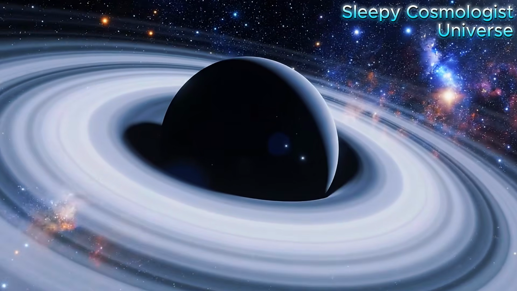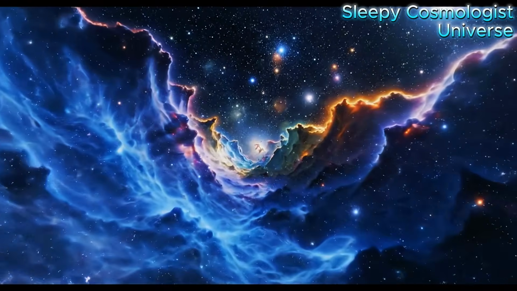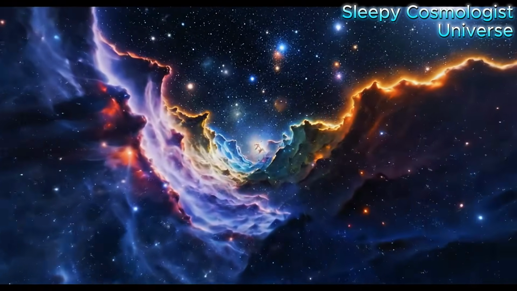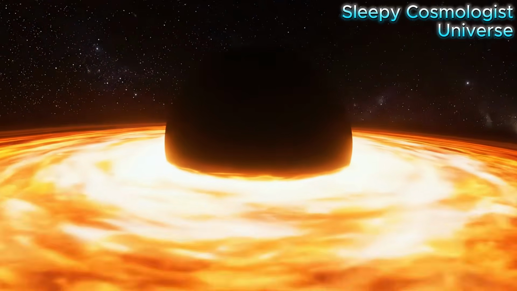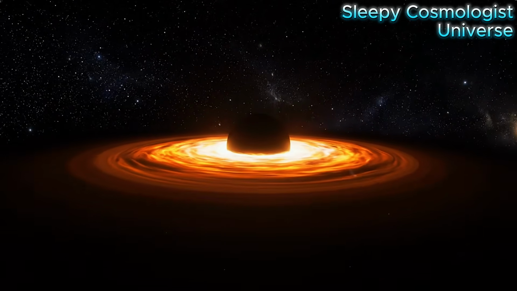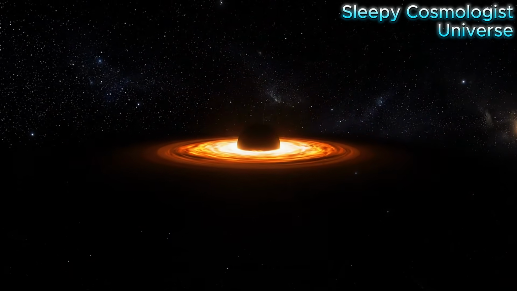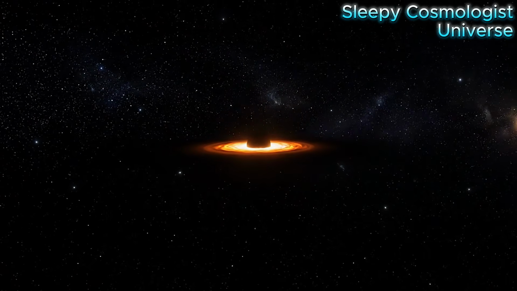Stars similar in mass to the Sun exhaust their fuel slowly and end as white dwarfs. More massive stars undergo core collapse, often producing supernova explosions that scatter newly formed elements into space. But when stellar mass increases beyond certain thresholds, the outcome becomes less certain and more extreme.